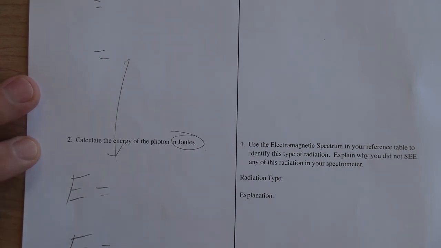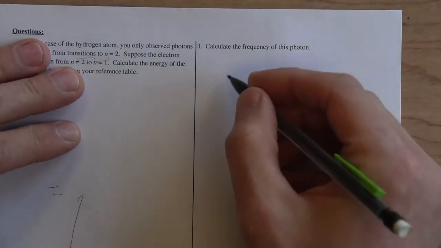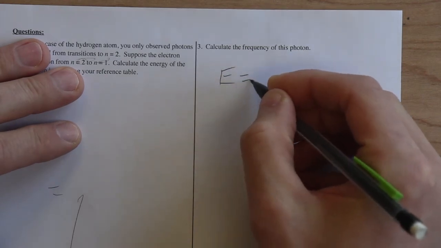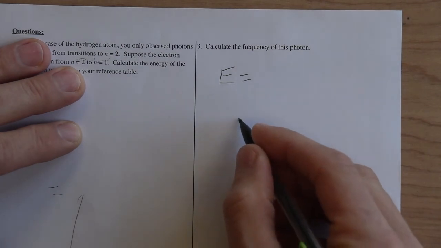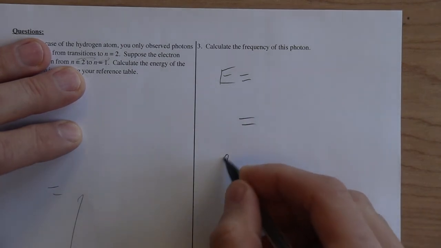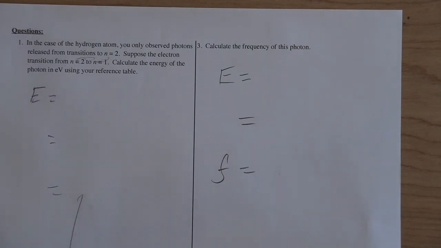Next, from this value, we can calculate the frequency of the photon. So that's what we do here. You look up a formula that has energy and frequency in it, write out the formula, plug the numbers into the formula, and then when you're all done, get the frequency. So go ahead and calculate the frequency now.